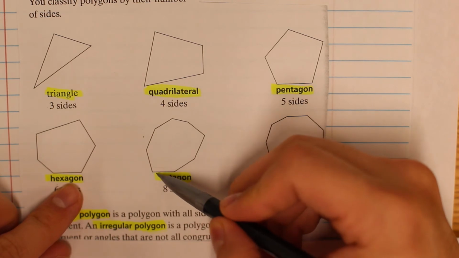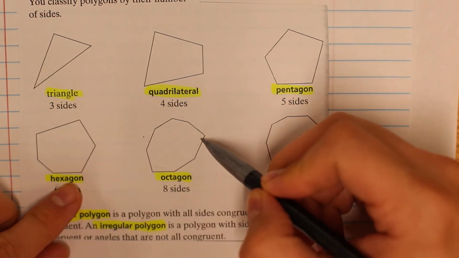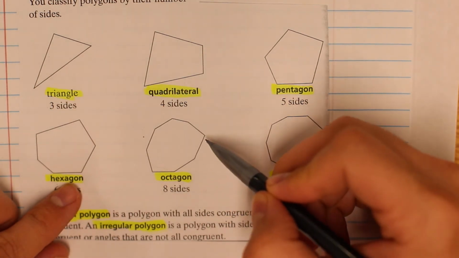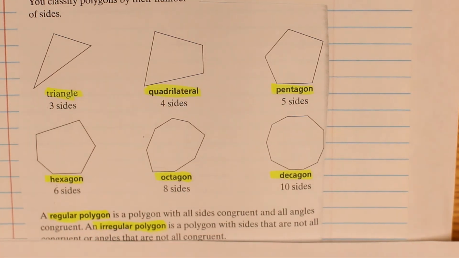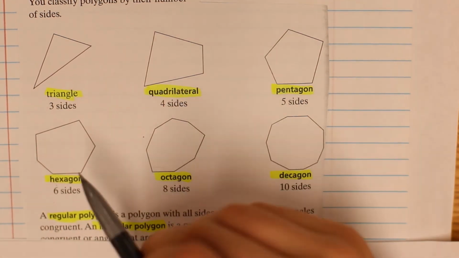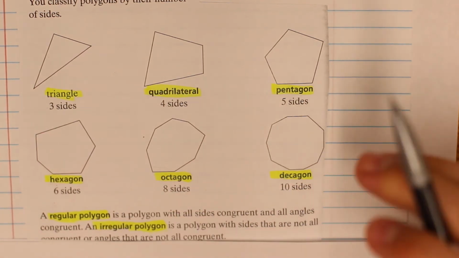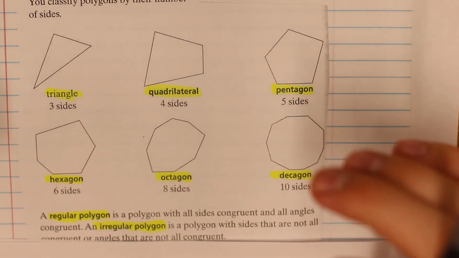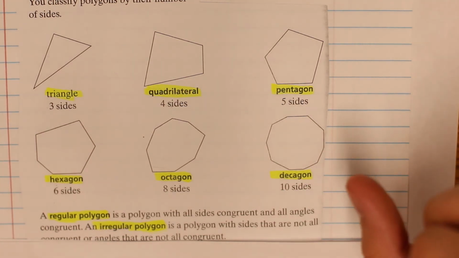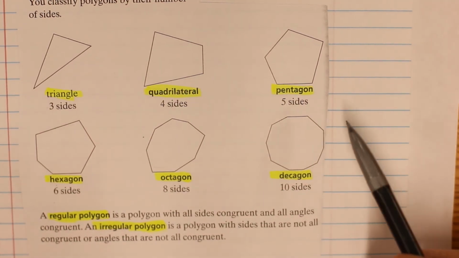I mean, look at that. That one's a lot smaller than this one right here. That one's a lot bigger, opened. So these are irregular. All of these are irregular polygons. A regular polygon looks more uniform, more natural. It's what we would consider the normal ones. But they're called regular polygons, those ones. All right.